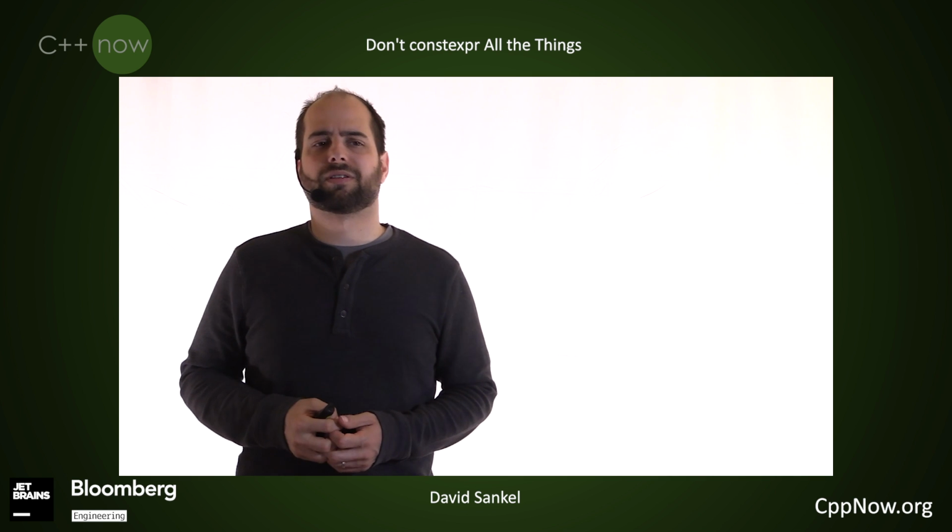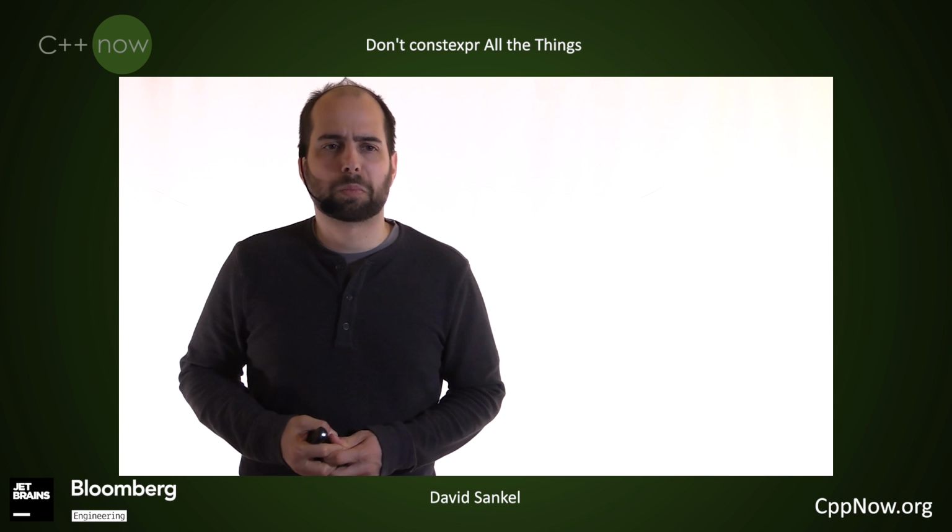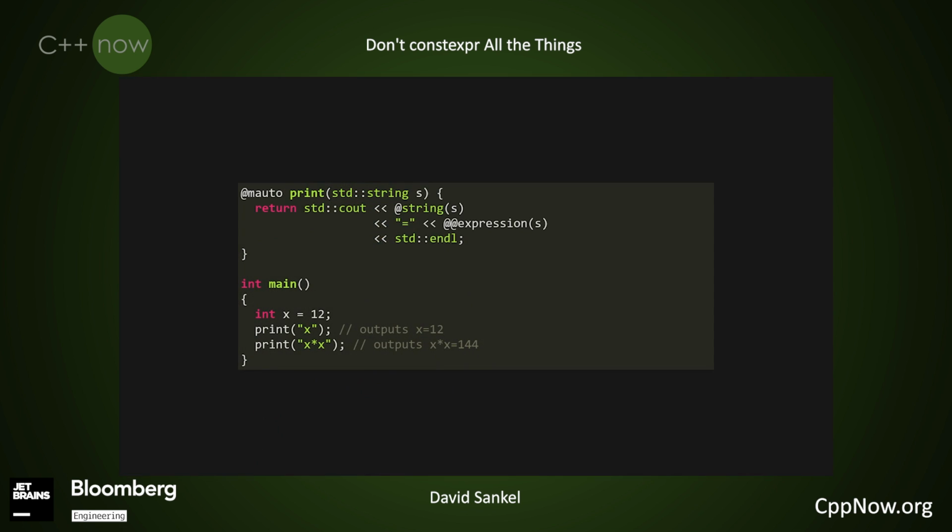The possibilities here are pretty incredible. Take a look at this snippet. In this case, we have a print function which takes in a string. And again, look at that result type as mauto, which means that it's synthesizing an expression. And this expression, in this case, is cout of @string of s, so that will just take that std::string and convert it into a quoted string, equals @expression of s, so it will take s and interpret that as an expression, and then output endl.